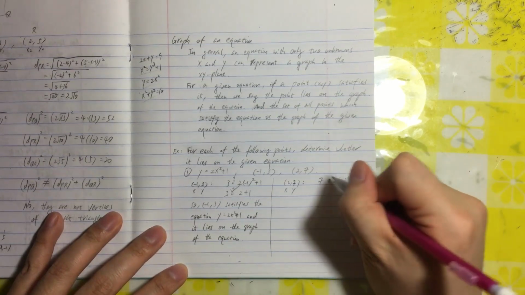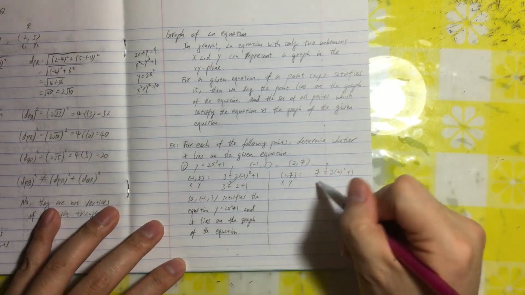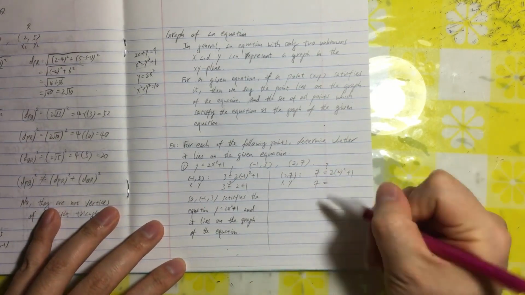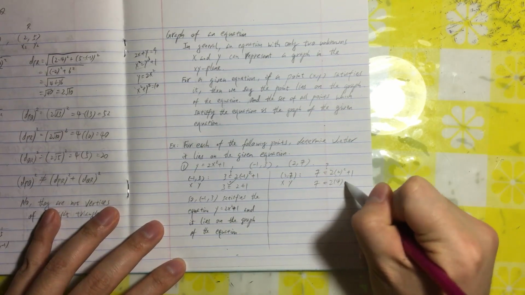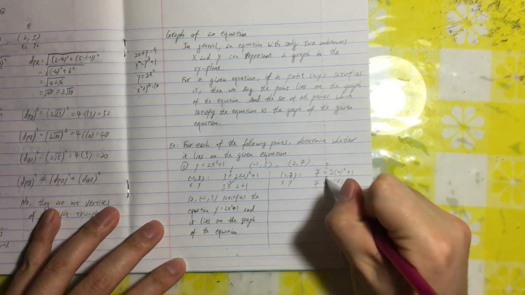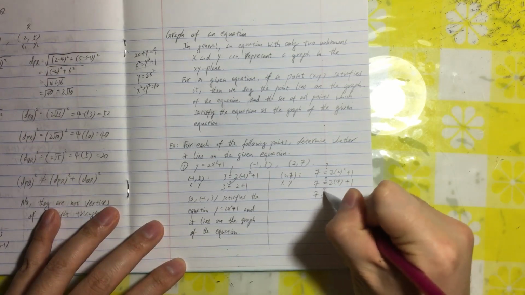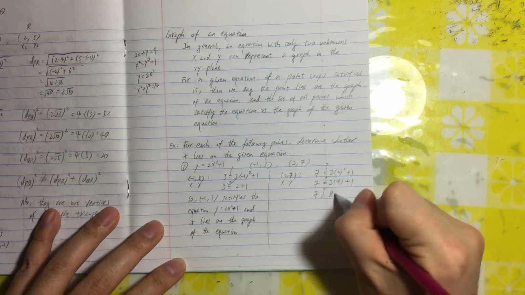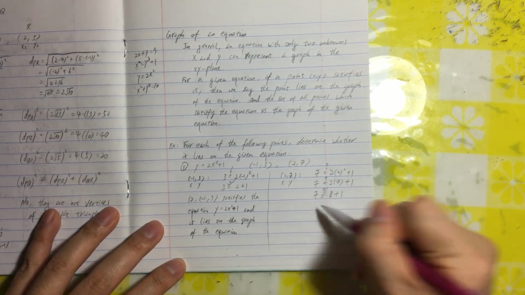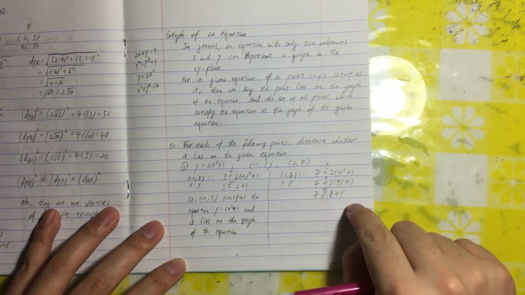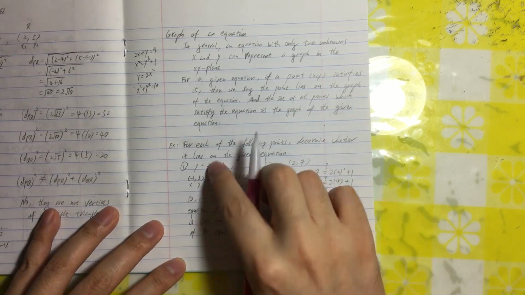We try to verify, is this equation true or not? So left side stays the same. On the right side, 2 squared is 4. Here, 2 times 4 is 8. 7 equal to 8 plus 1. This is not true. So this point doesn't satisfy the equation.